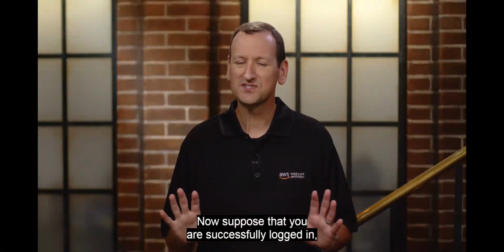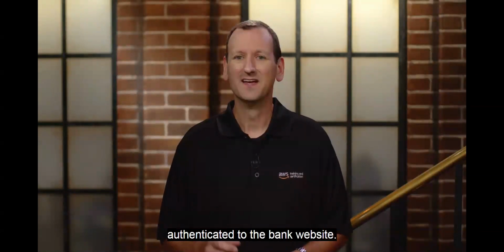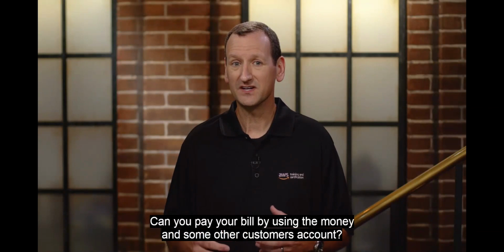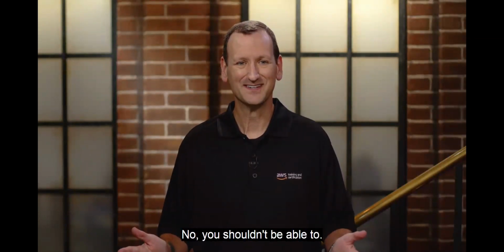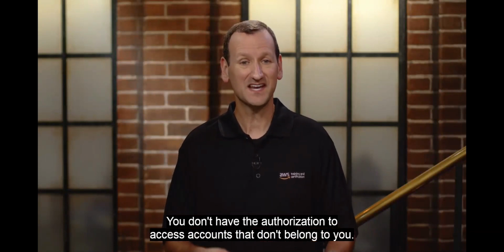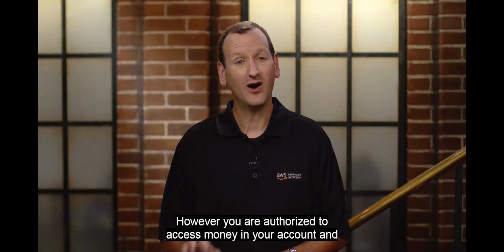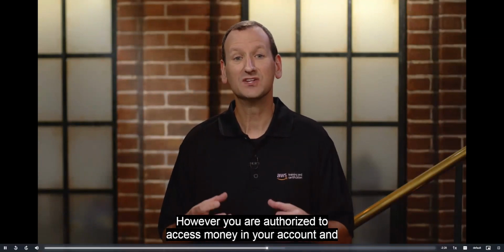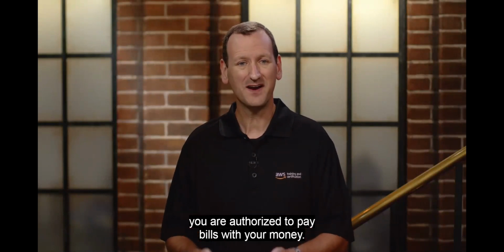that code. Now, suppose that you are successfully logged in, authenticated to the bank website. Can you pay your bill by using the money in some other customer's account? No, you shouldn't be able to. You don't have the authorization to access accounts that don't belong to you. However, you are authorized to access money in your account, and you are authorized to pay bills with your money.